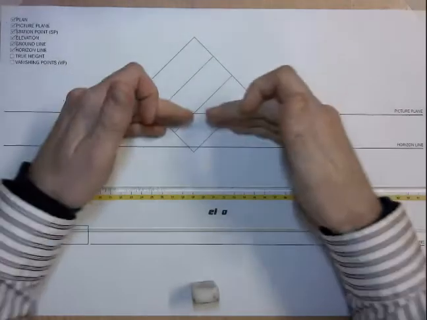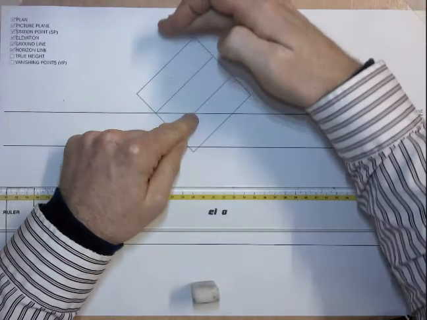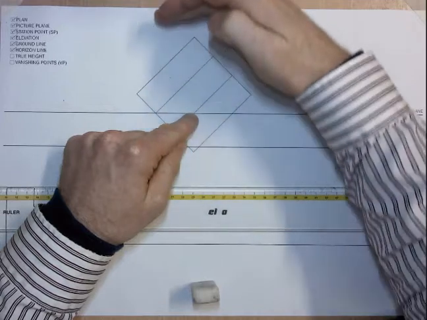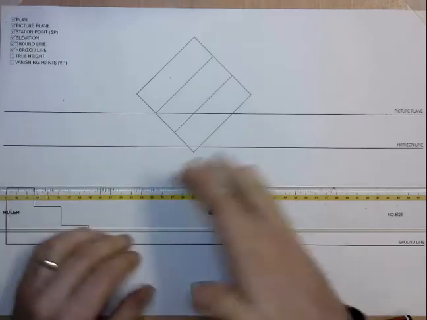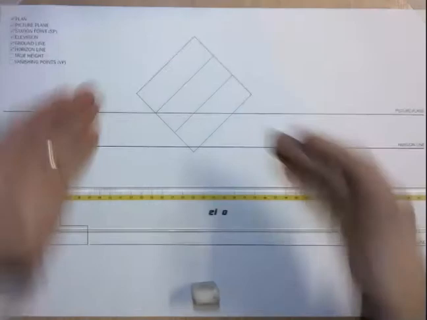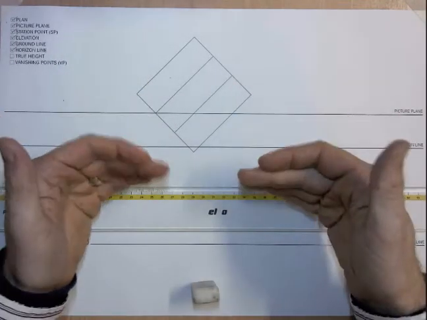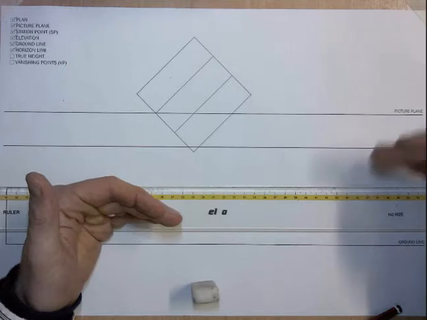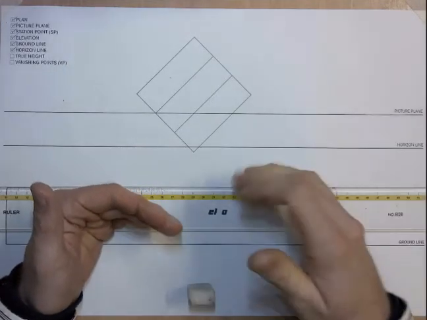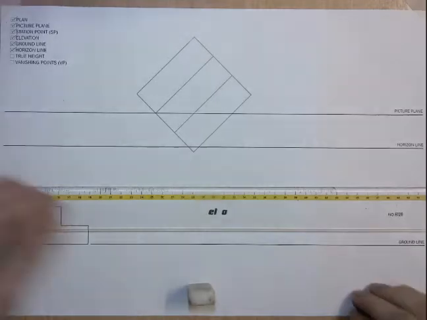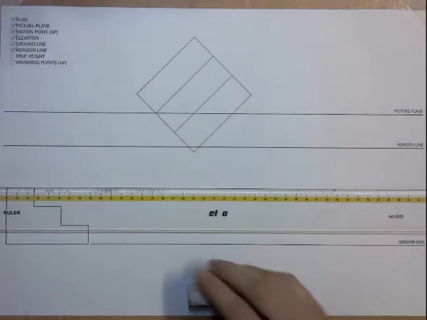Now when things recede back into the picture plane, back into the distance, obviously they become smaller and smaller in perspective. As they come before, or closer to the observer from the picture plane, they're getting larger and larger, and all sorts of interesting things start to occur.